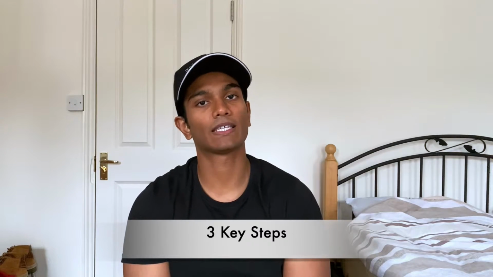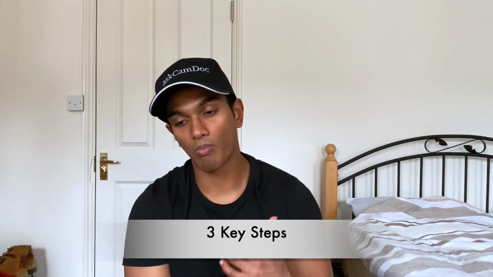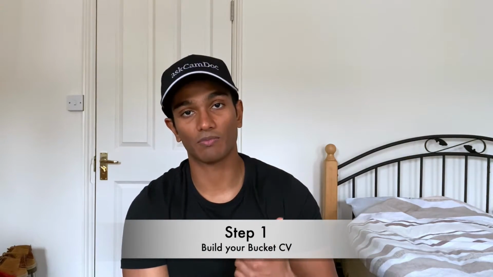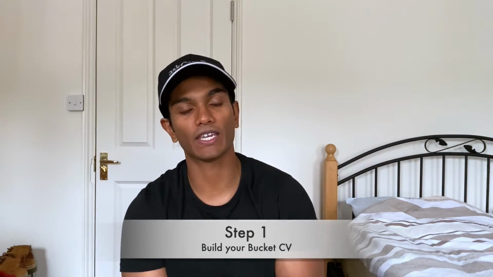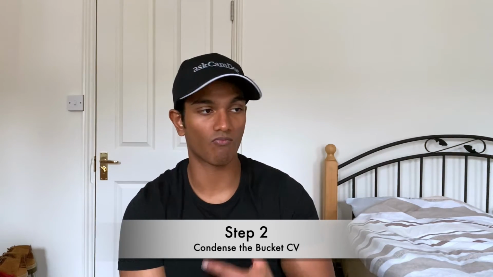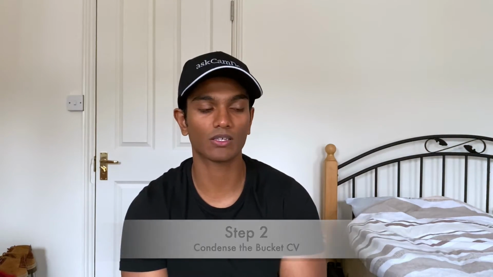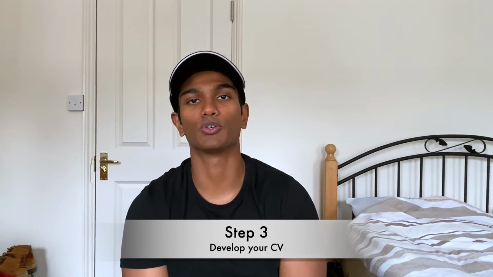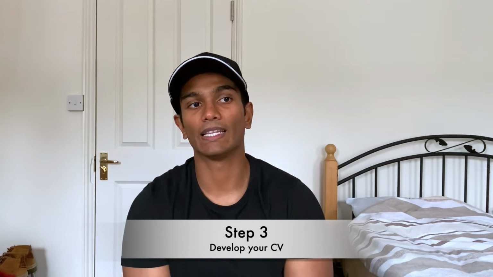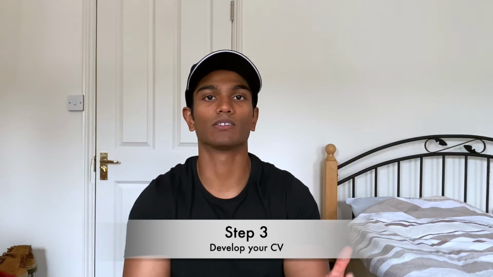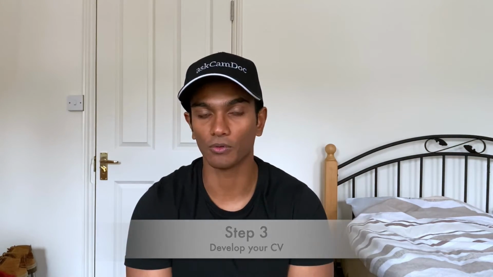So that's been a quick summary of the three main steps that you need to follow in order to approach developing your CV. The first was to develop or write this bucket CV. The second is to refine the bucket CV to suit any relevant opportunities that you're applying to. And the last is basically providing you with 2 exercises to develop your CV in the best way possible to make you the best applicant or candidate for whatever thing you want to apply for.